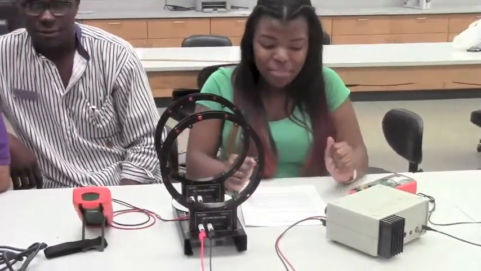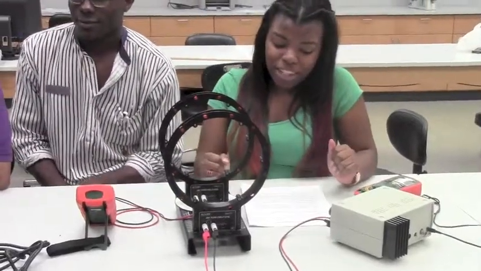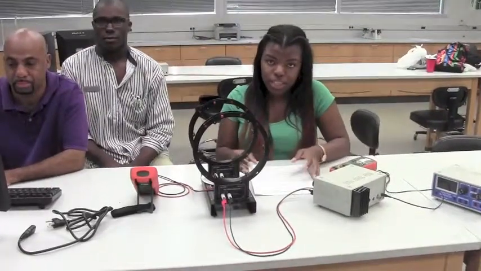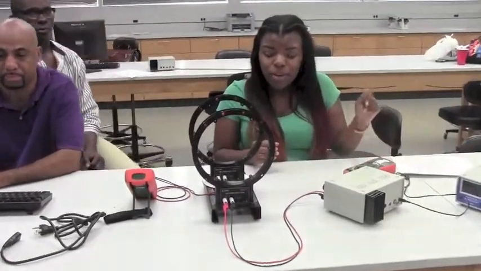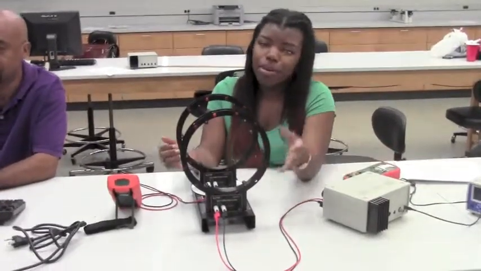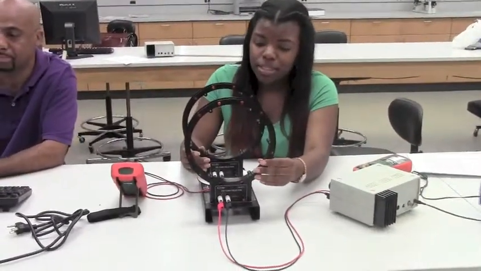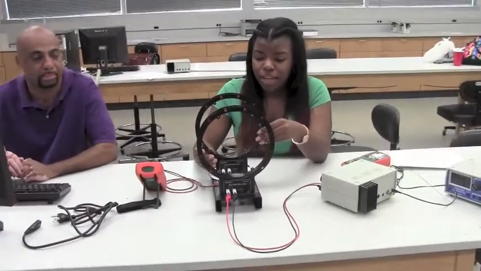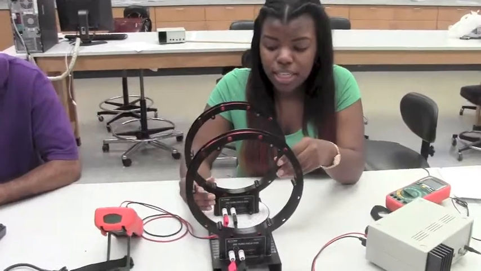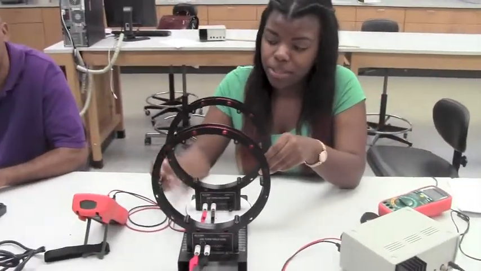Okay, today we will be doing a lab experiment, and the purpose of it is to examine Faraday's law of induction, which states that a changing magnetic flux produces an EMF and electric current in a conductor. So what we will be doing is running a constant current through coil 1, which will produce an induced EMF in coil 2. And factors that can change the EMF would be a change in distance, a change in angle, or a change in frequency.